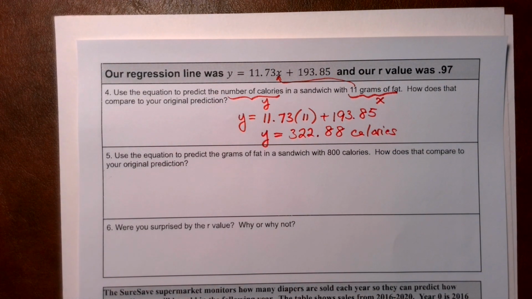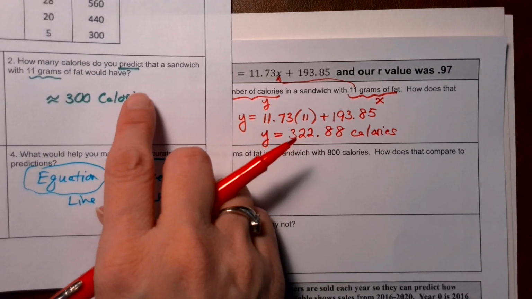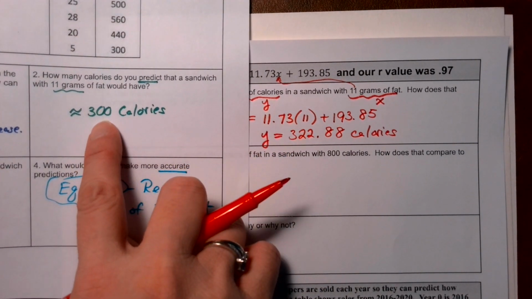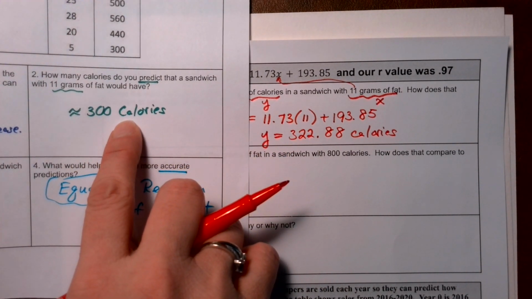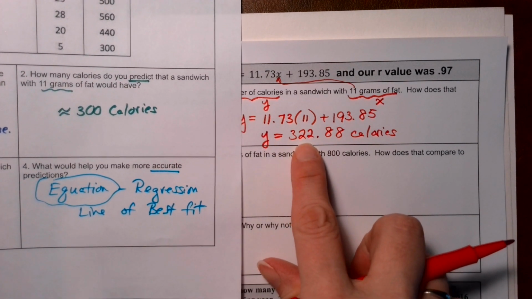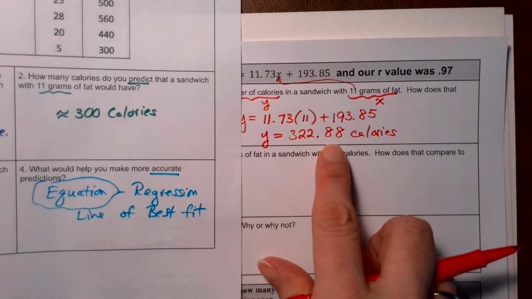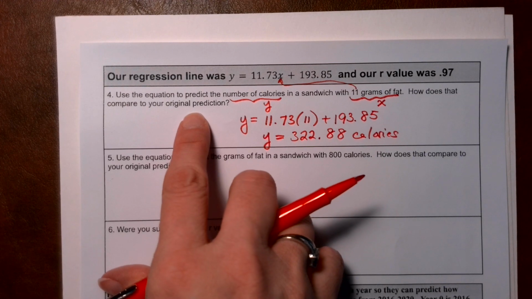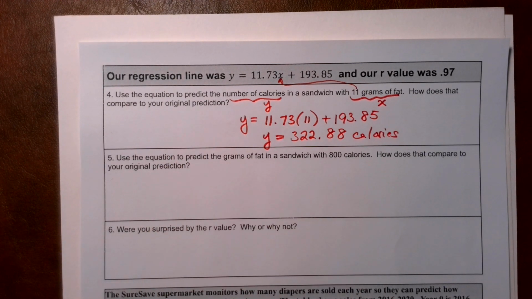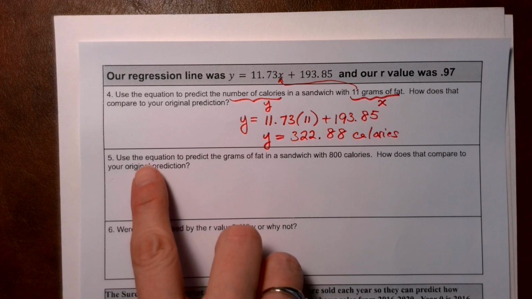Let's go back a page and see when we made our prediction, what did we say? 11 grams of fat, we guessed 300. It's actually 322.88. How does that compare to your original prediction? We were pretty close.